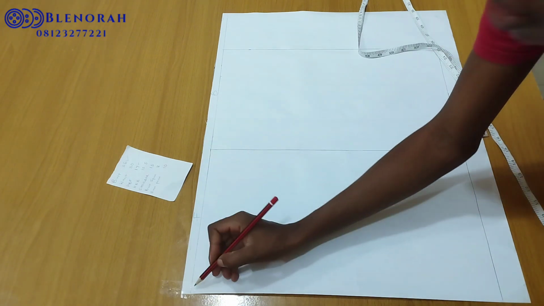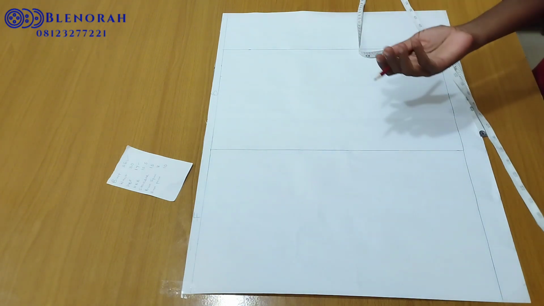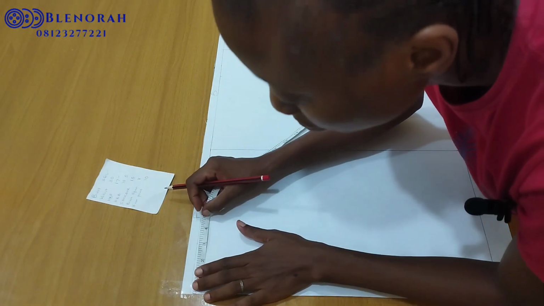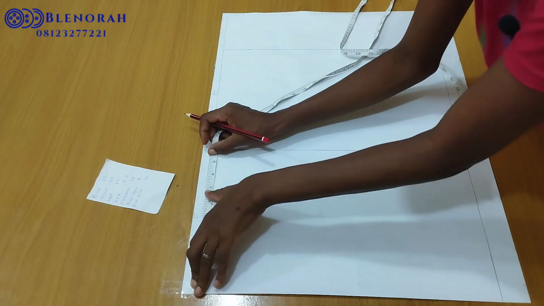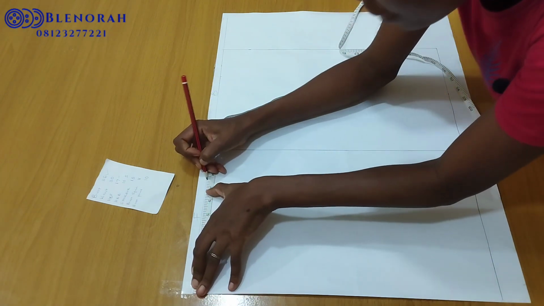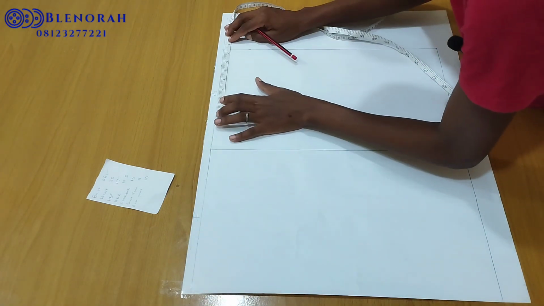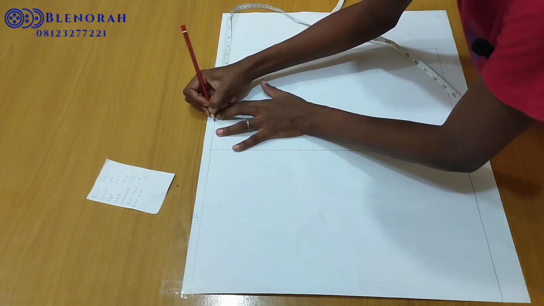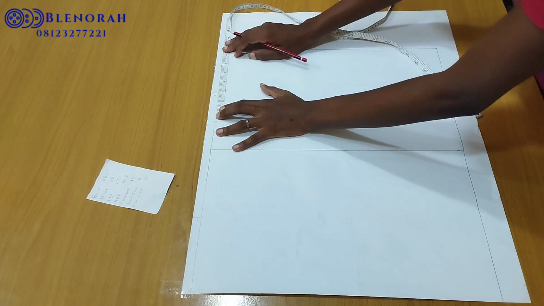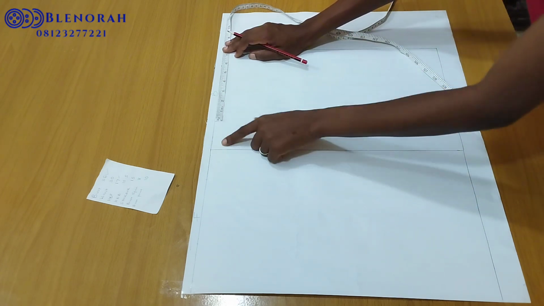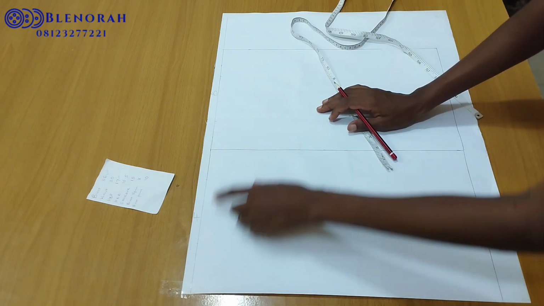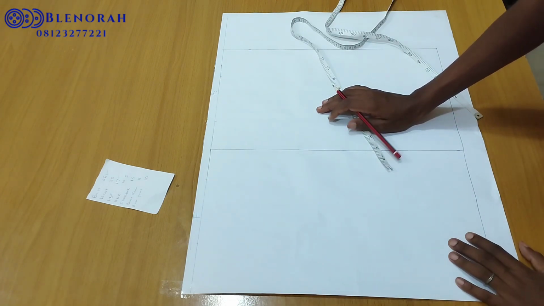So now that we've marked our neck width measurement, the next thing is to get the shoulder, and the shoulder is 15. You divide it into 2, you have 7.5. Here we have 7.5. Remember, all measurements are in inches. So 7.5. The next thing is for the front, we have to slant it.